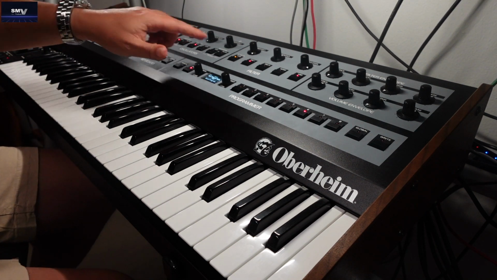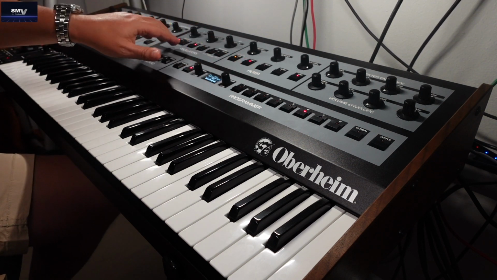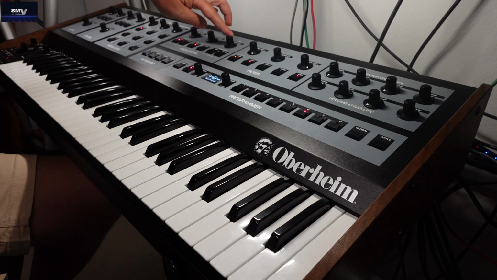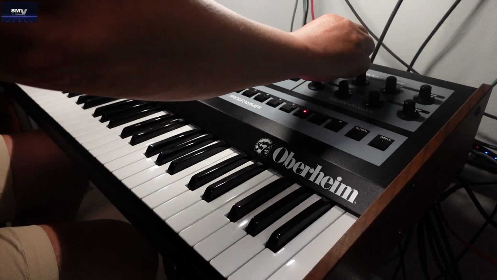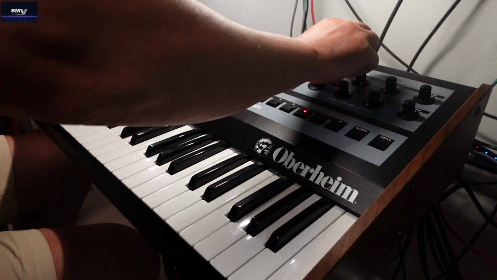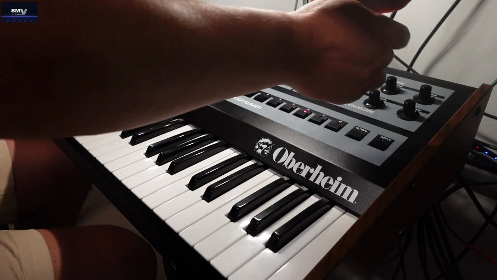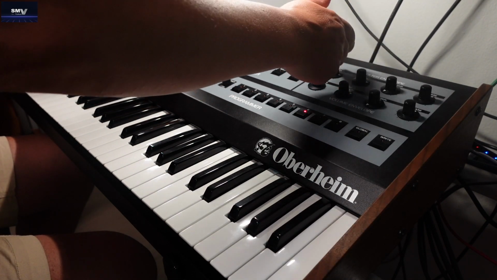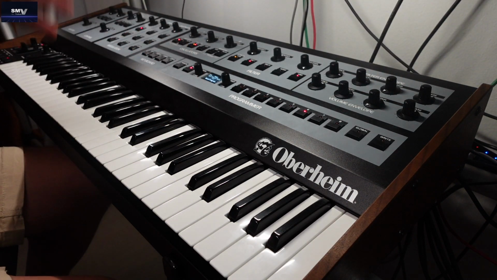In this case the oscillator 2 is closed, so you will not hear the oscillator 2, but I just linked the oscillator 2 pitch to the envelope generator of the filter. So if we give maximum modulation and pretty slow time of attack and decay, and the sustain will be down.